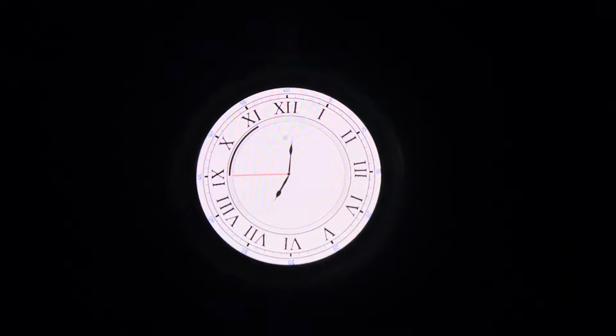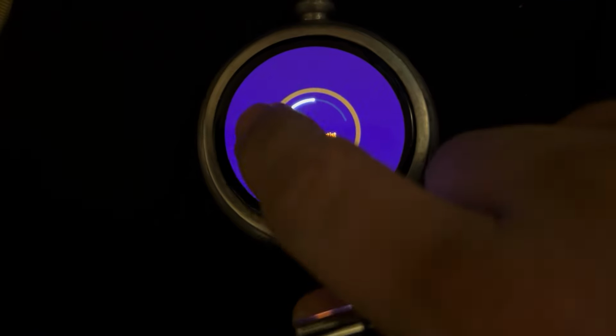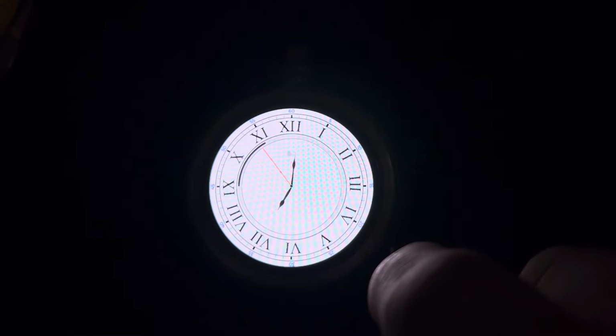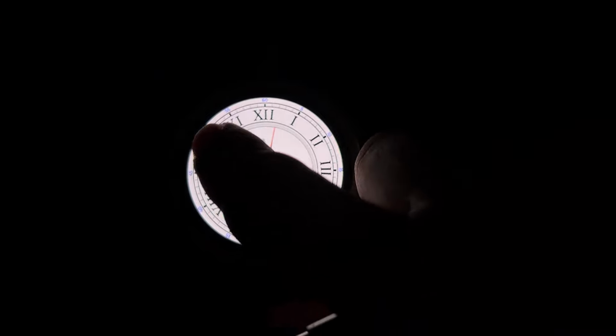I'm trying to adjust my phone brightness to actually make it visible. Here we've got the traditional clock face. Again, the segment's there for that. If I move that back round there, it goes back to the main screen. So that's the clock face. I've also got an alarm bell icon there. I can use that to set the alarm and delete the previous alarm.